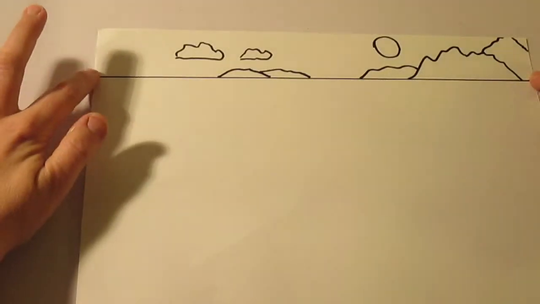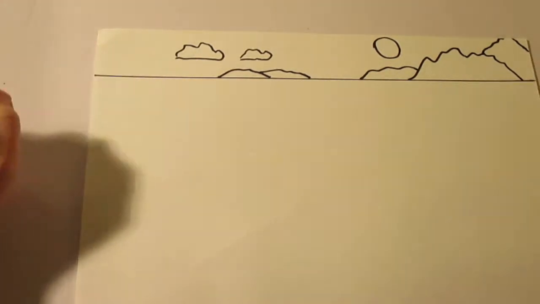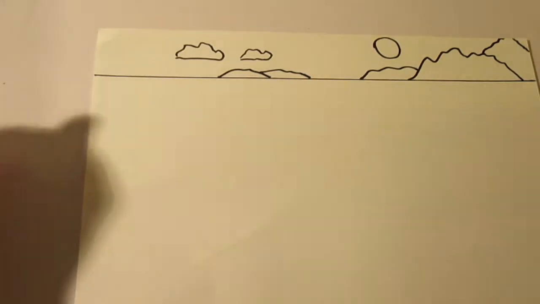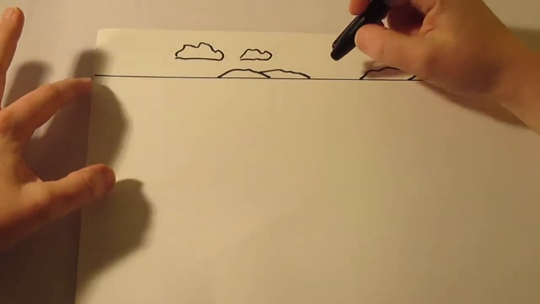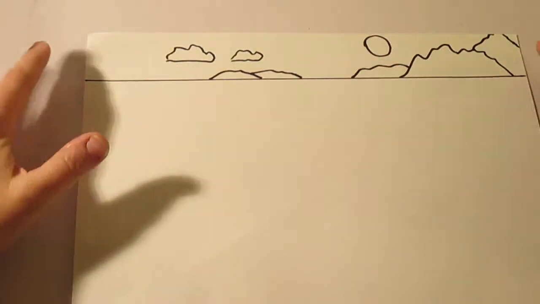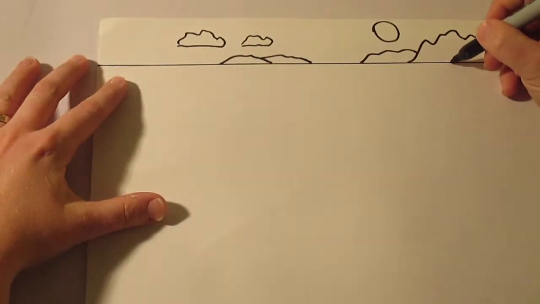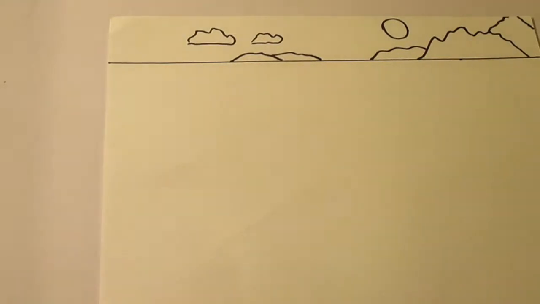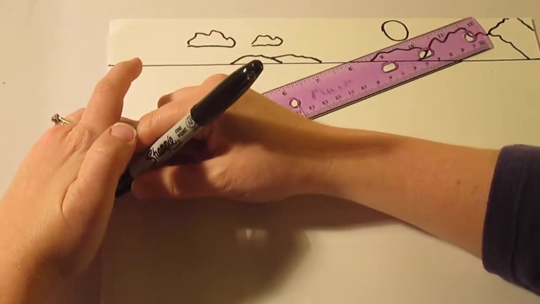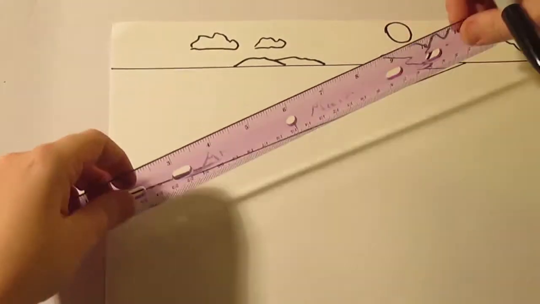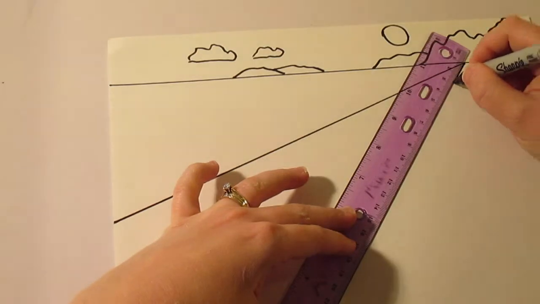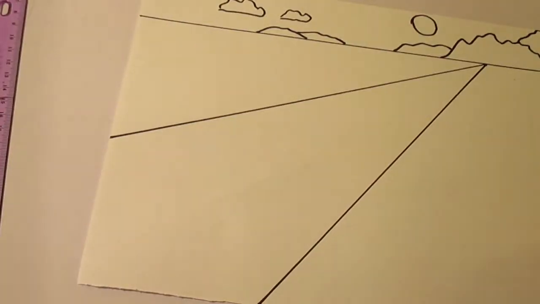And along here, we're going to decide where our vanishing point is, and that will determine the angle of the lines that we draw. Now to show you, we could put a vanishing point here, or here, or here, or anywhere in between. I'm going to put one here, and now I'm going to draw a road. This is a very simple drawing, and from here you can take your drawing and do a lot more with it. So there is our road.